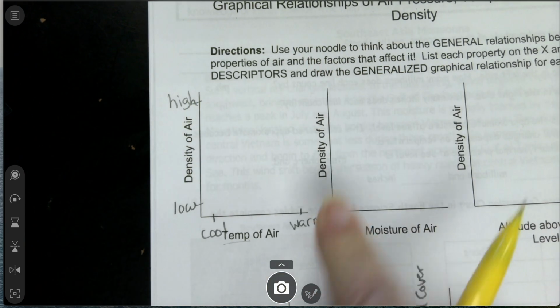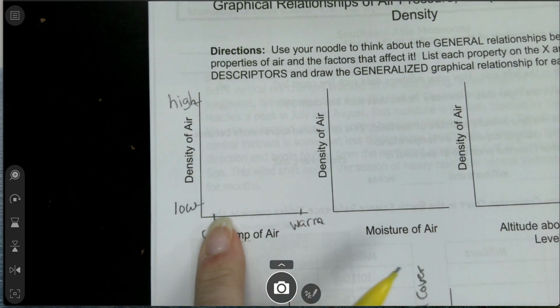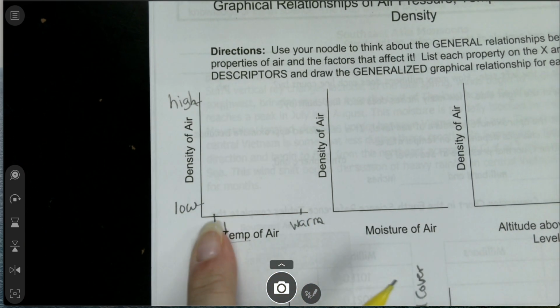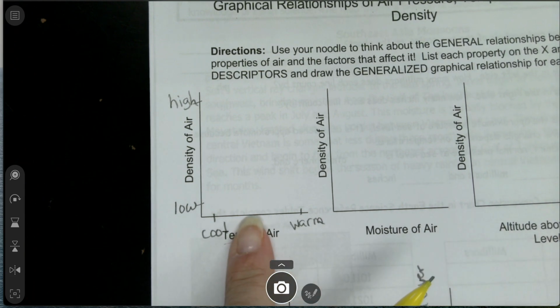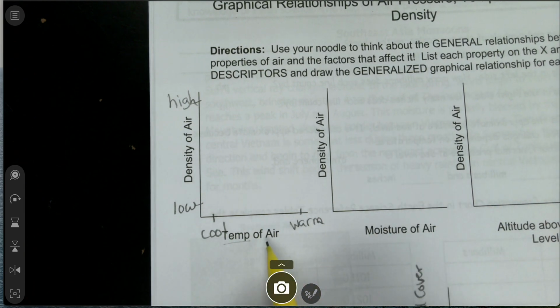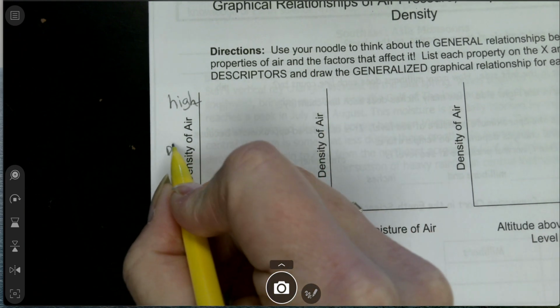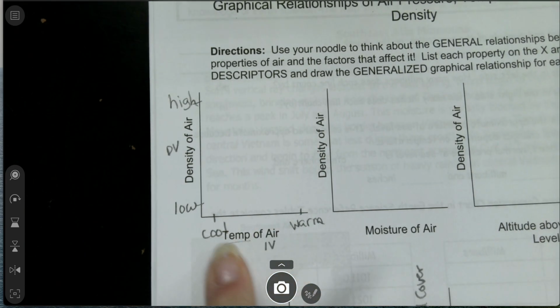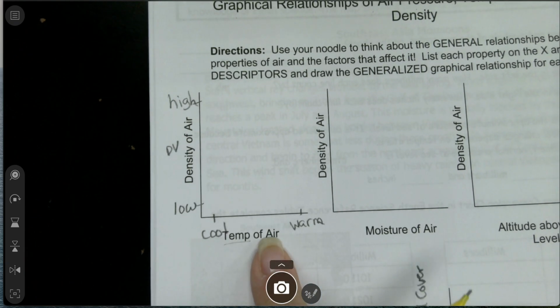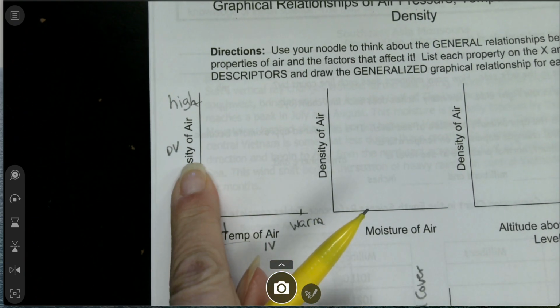All right, so for every graph you're going to make 2 tick marks on each axis and think about the adjectives that describe that variable. And remember that the x-axis is always our independent variable and the y-axis is always our dependent variable. So it's how does the temperature of air affect the density of the air?